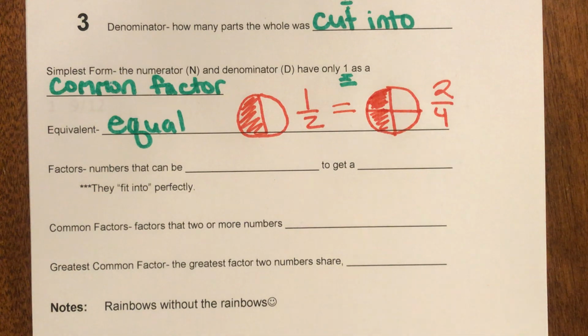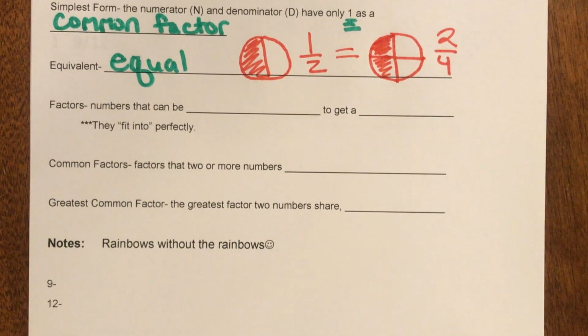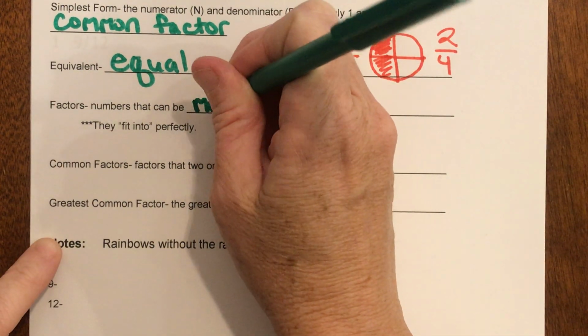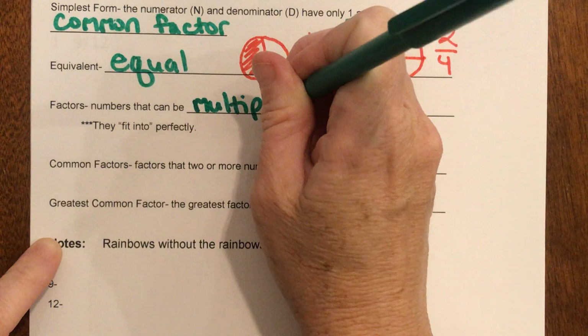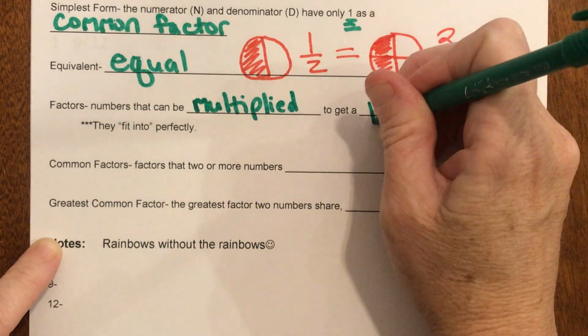Okay, what we're really talking about tonight, though, is these things called factors. We've talked about the word factors already when we talked about numbers, and it's going to be the same thing: numbers being multiplied. So factors are numbers that can be multiplied to get a product.